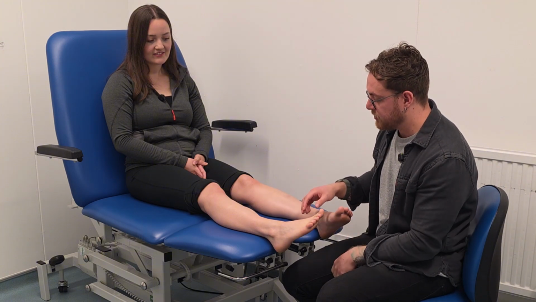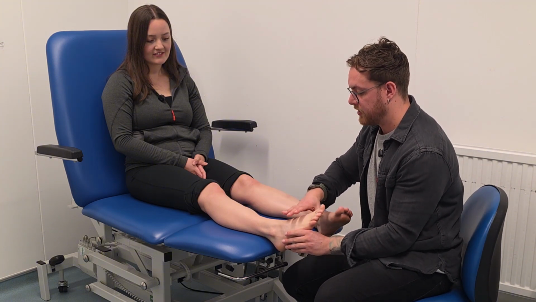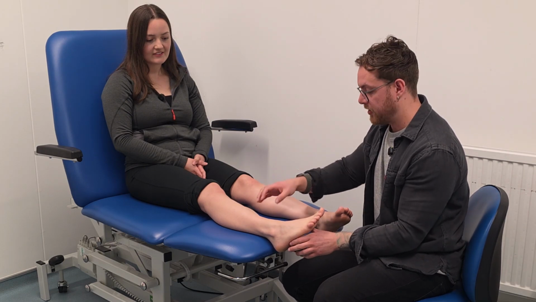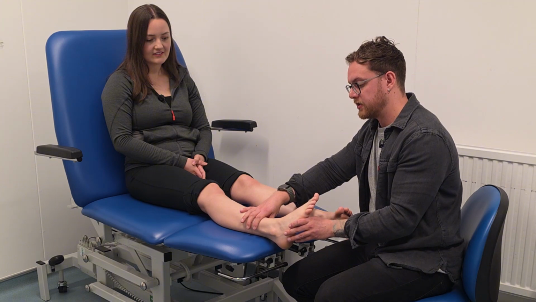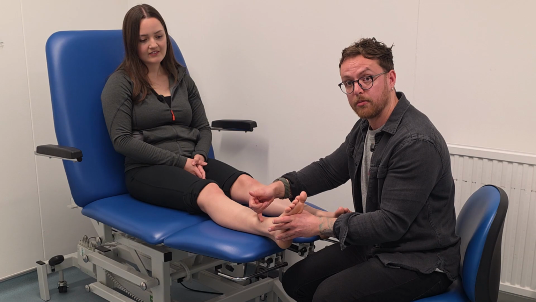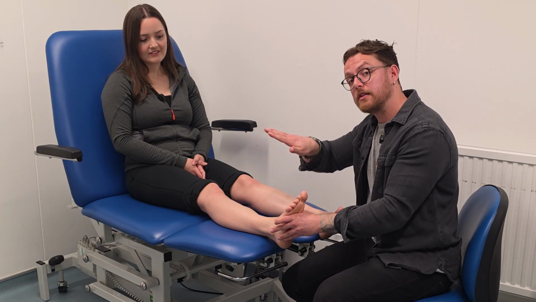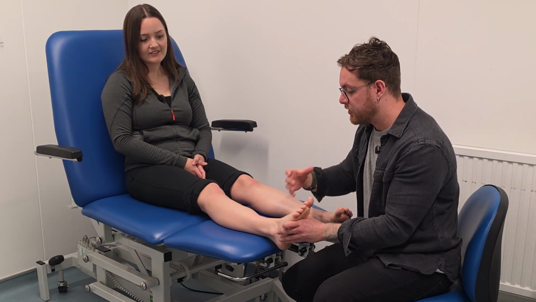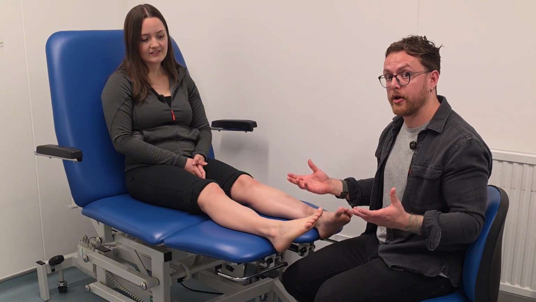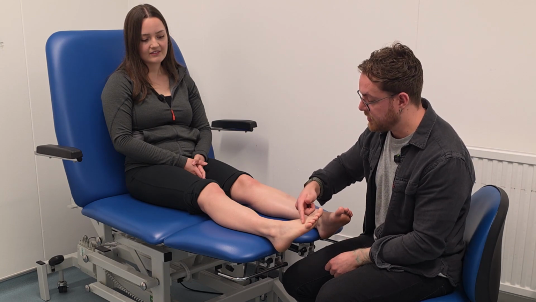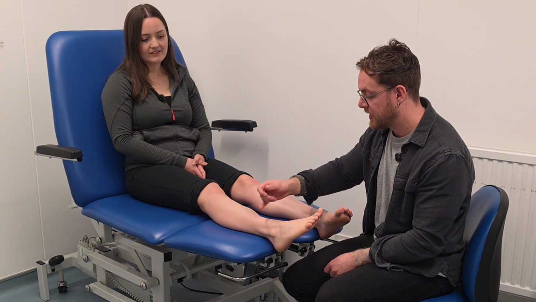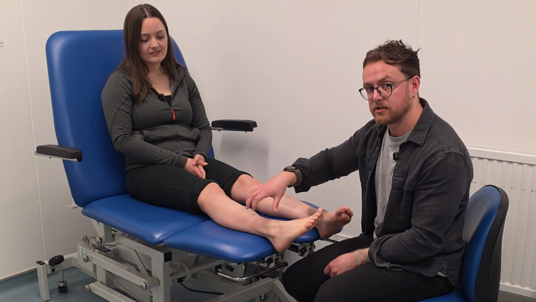So we don't need to worry too much about that, but if it was really obvious that there was lots and lots of extensor substitution, and Amy really struggled with that dorsiflexion inversion position because she really wants to use extensor digitorum longus, which dorsiflexes and everts, well then when it comes to our management, actually that might be quite a useful thing to know, because if she's primarily biasing that dorsiflexion to extensor digitorum longus, then what we might have is a bit of synergistic dominance.